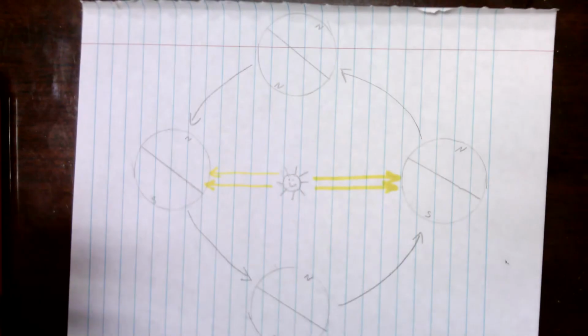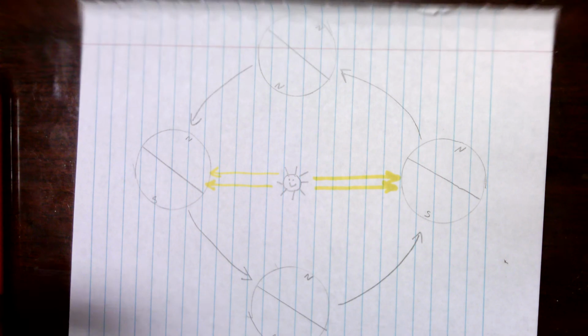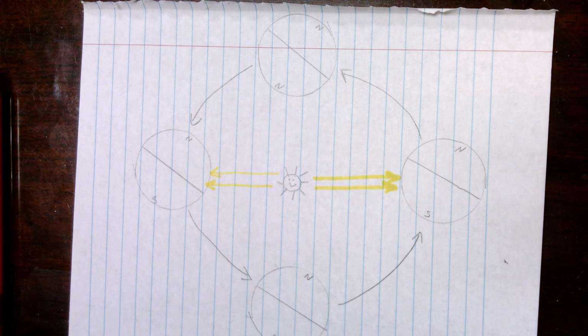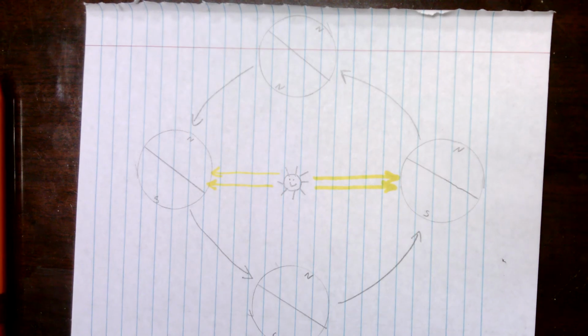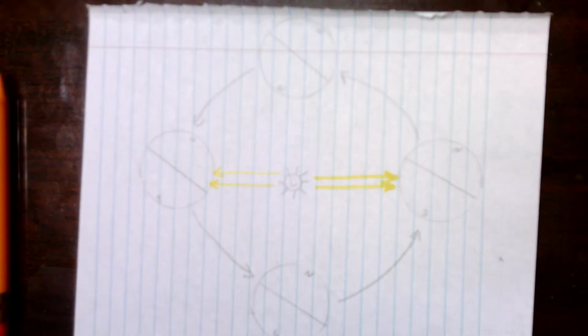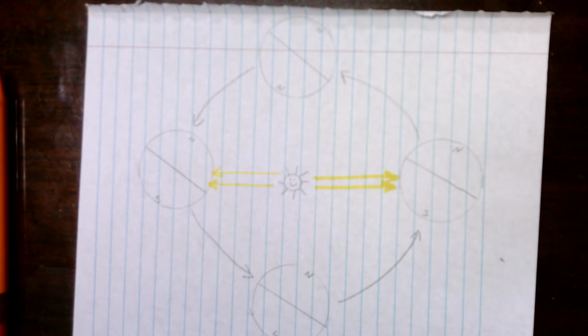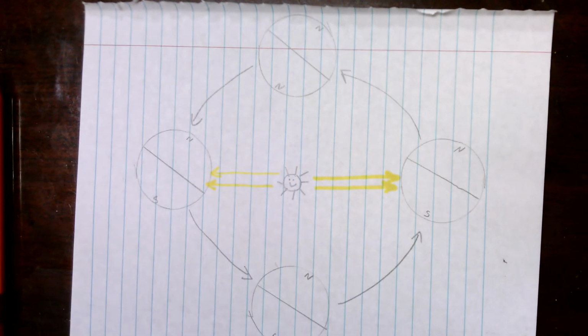Your seasons are directly related to your temperatures. You guys know it's hot in the summer and it's cold in the winter. So therefore, your seasons must be caused by how much light you're getting and how directly you're getting that light from the sun. Okay.